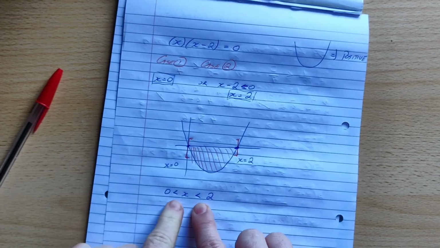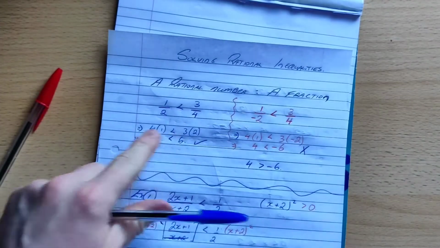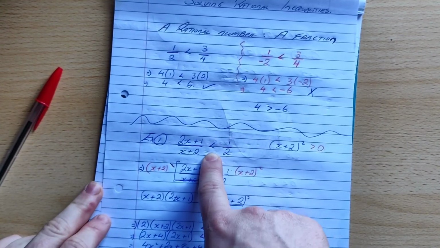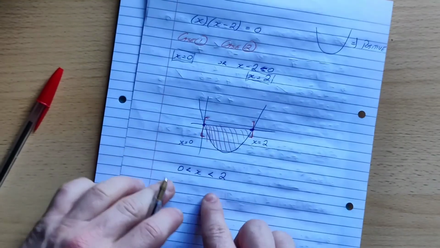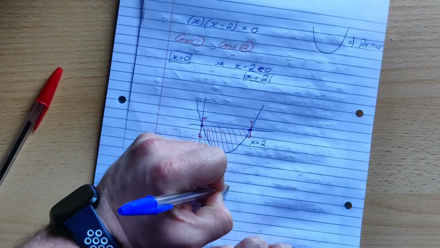Now we don't put in the equals there because if you go back to the original question, it's not equal there. It's just less than. So this part is just less than. So this is my final answer.